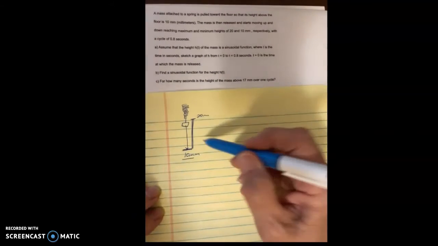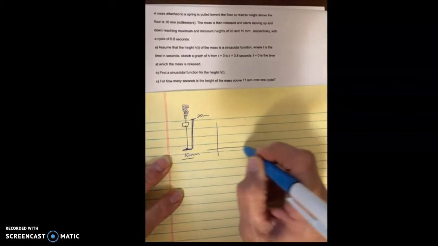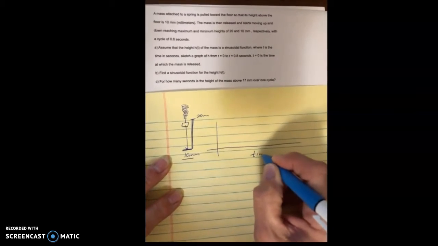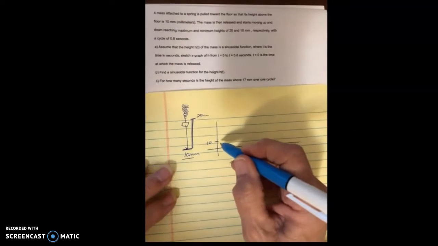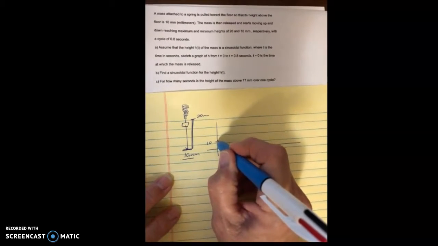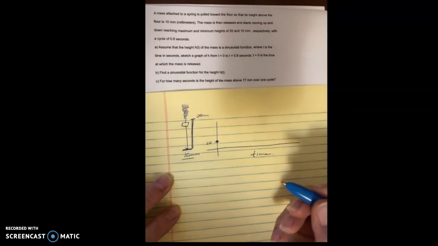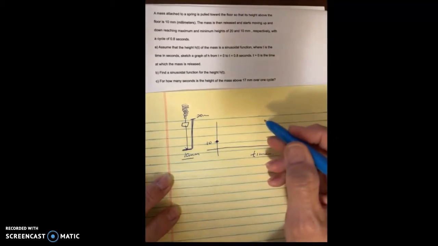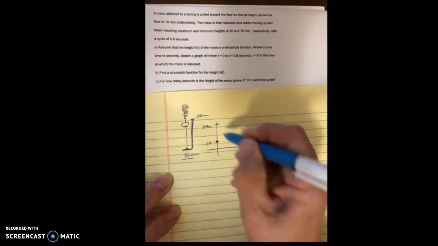So if you graphed this over time, you know that it's going to go no lower than 10. So at time 0, you're going to pull this thing down and it's going to be at 10 millimeters high. And then after a certain time, it's going to reach the highest, which is 20 millimeters high.